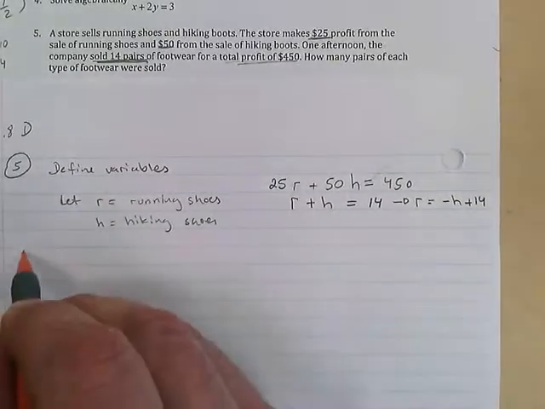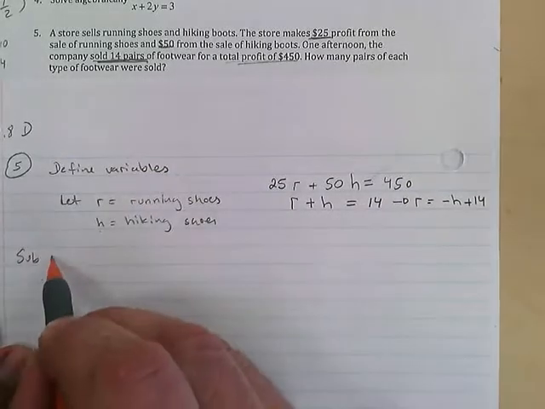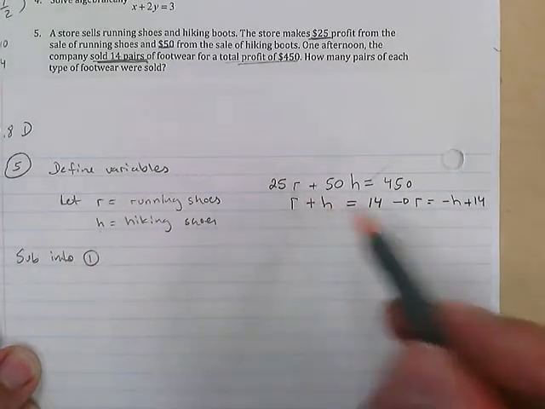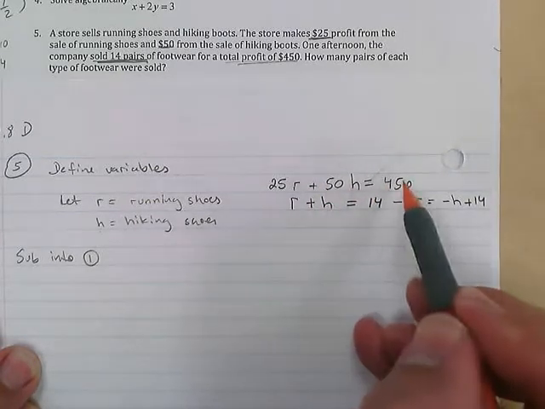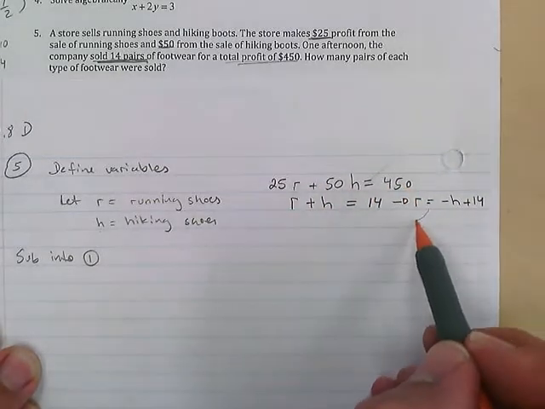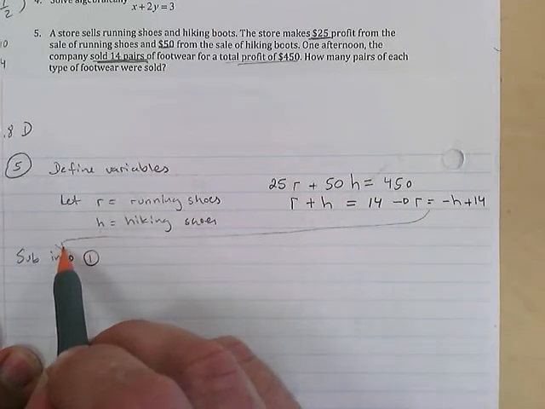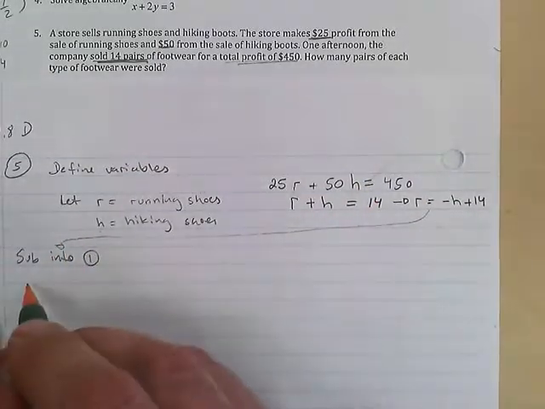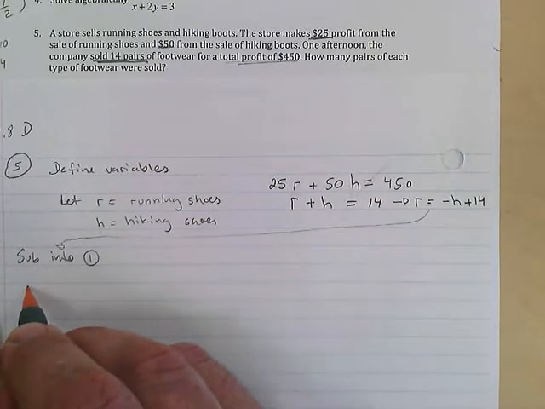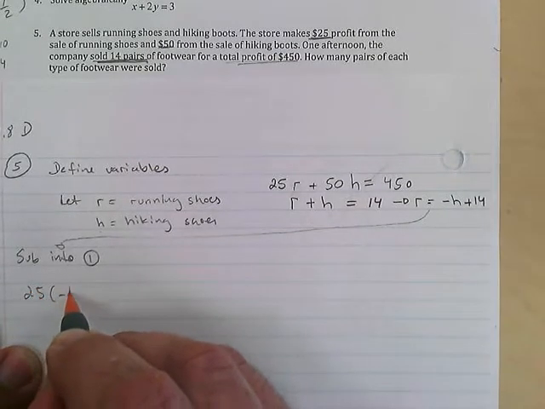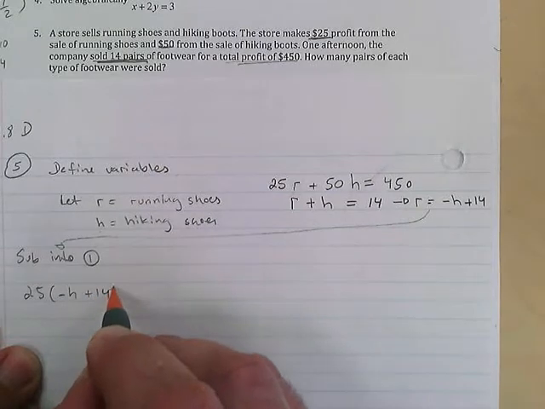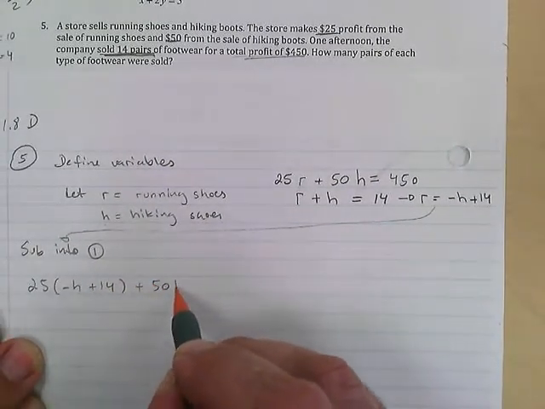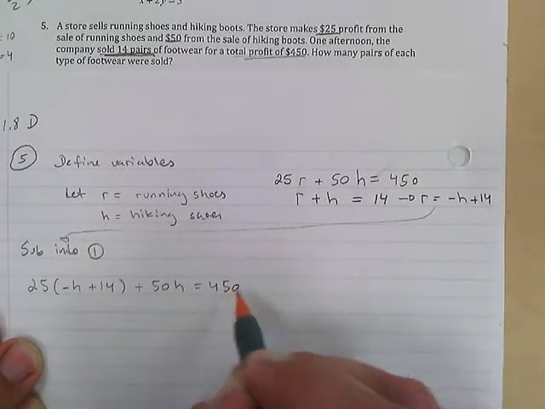So I'm going to sub into the first one. And it's okay if you flip them, right? If you have first come up with that or that, it doesn't matter. So I'm just going to take this and substitute. Because I started with my second equation, I'm going to substitute it into the first one. So we have 25 times negative H plus 14, and that is plus 50H is equal to 450.